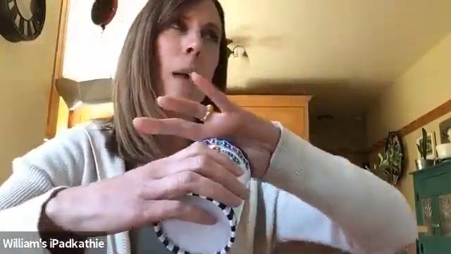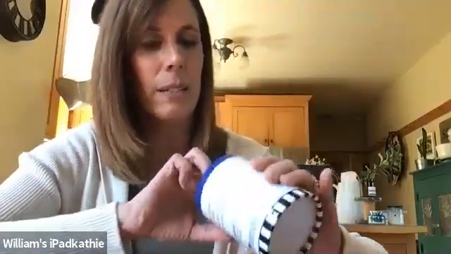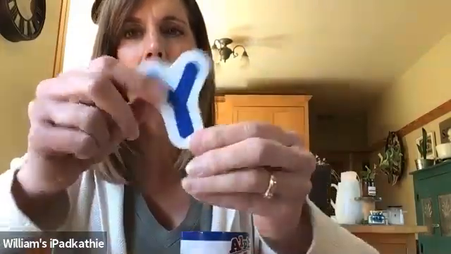Let me find capital letter Y first. Here's capital letter Y. You see what it looks like? 3 lines. Let me find lowercase letter y. Lowercase letter y is a little different. Let's compare the shape. Are they the same or different? Oh, they're different, aren't they? Lowercase letter y has a long line and a short. Capital has 3 short lines.